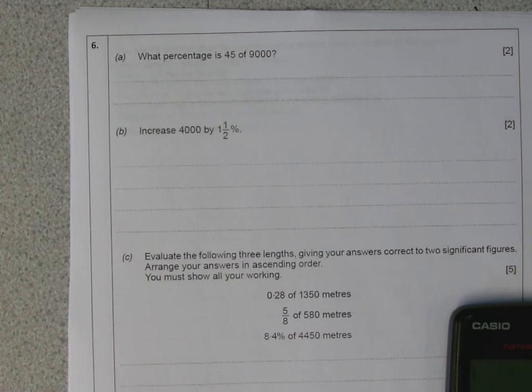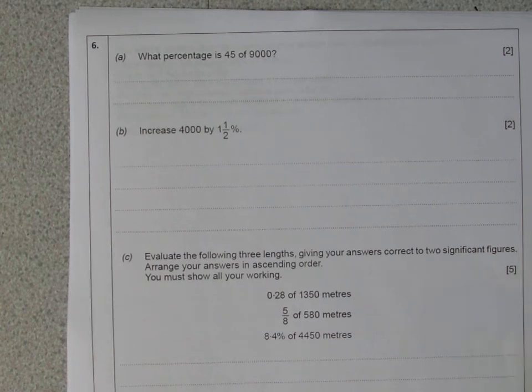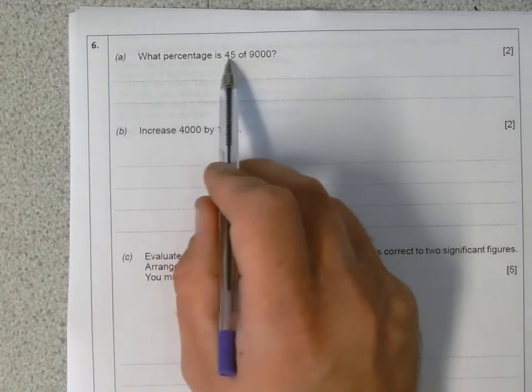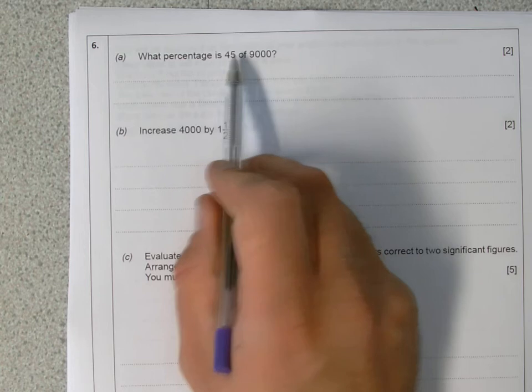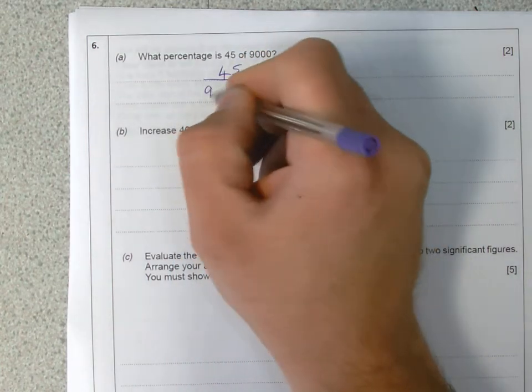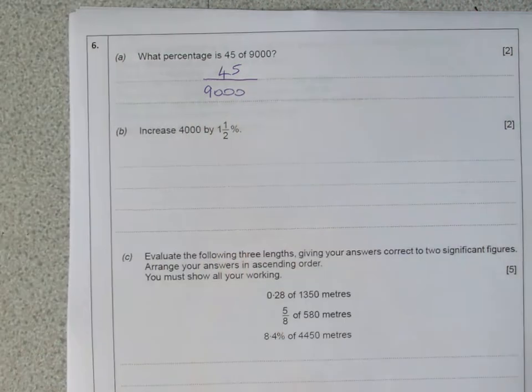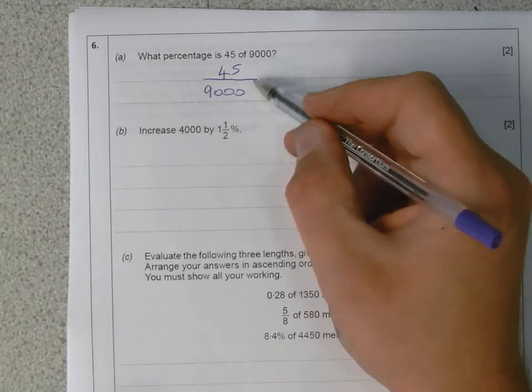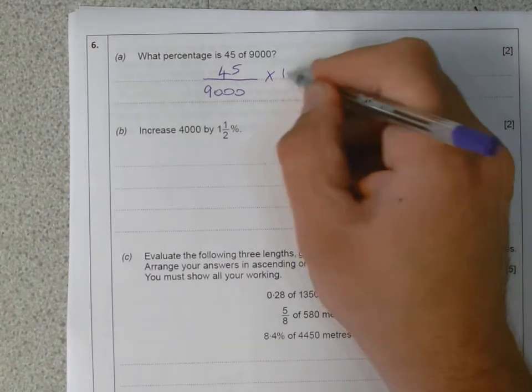Right, question 6. What percentage is 45 of 9,000? Okay, so on the calculator paper, what you should do is first of all write this as a fraction. So as if you've got 45 out of 9,000 in the test. Then you've got 45 out of 9,000 as a fraction. To change it into a percentage, you multiply it by 100.